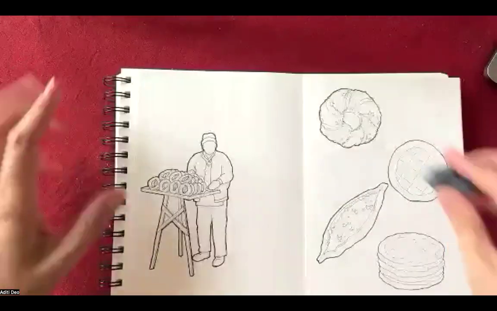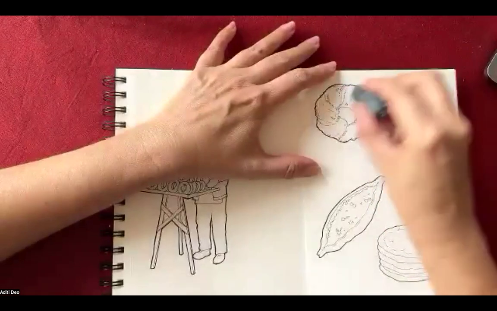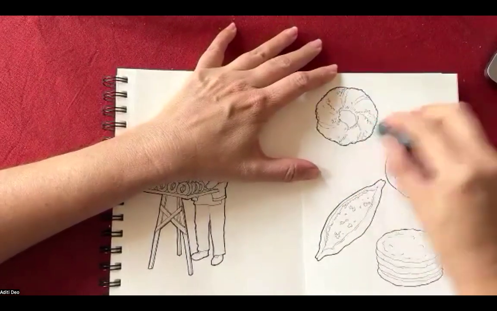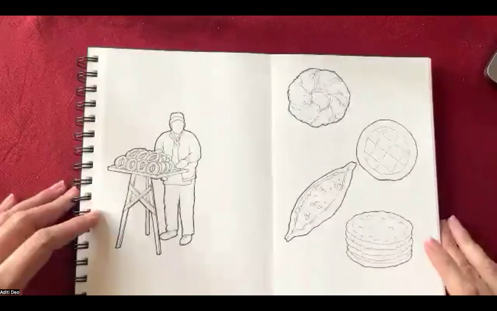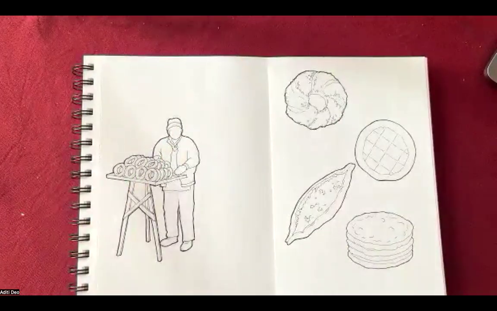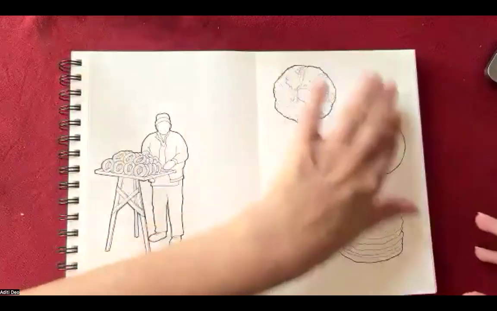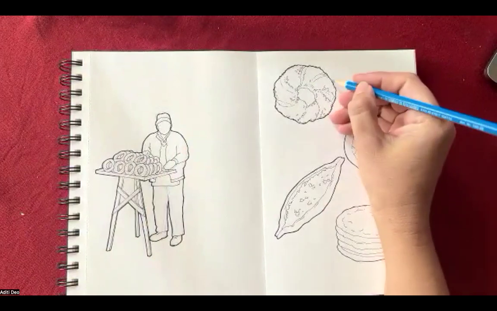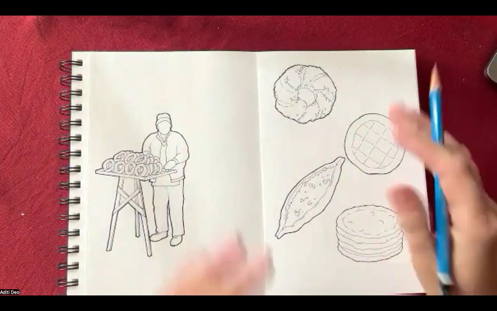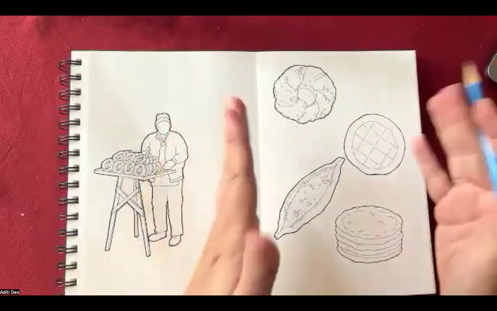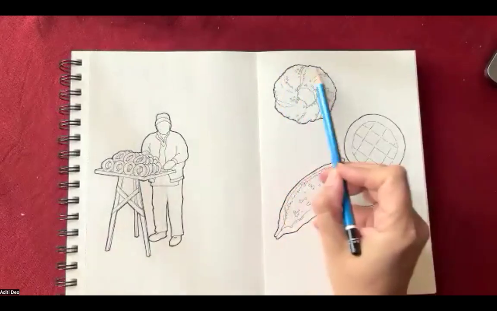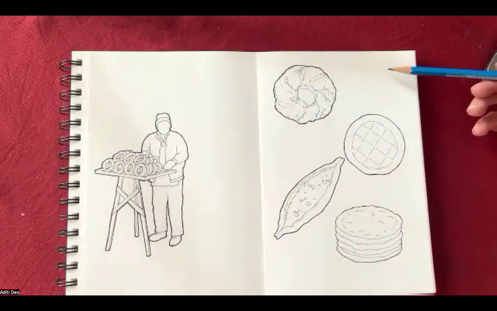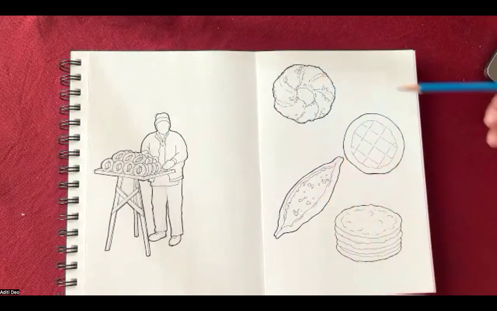Okay, now let's do some interesting lettering. I'll wait to make the coffee. First, let's look at the text here. So whenever you have a distribution of items like that, don't just start writing, because you have to look at your writing also as part of the composition. So what I recommend is draw a frame around the bread.